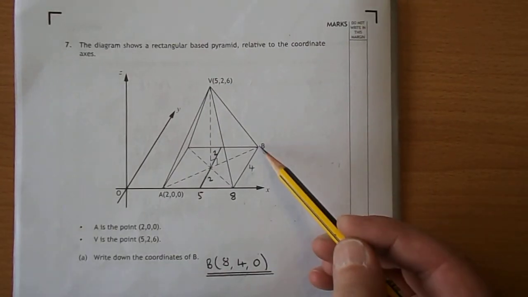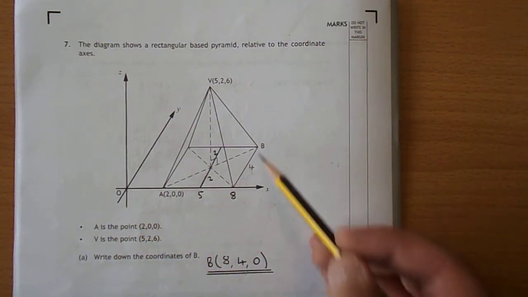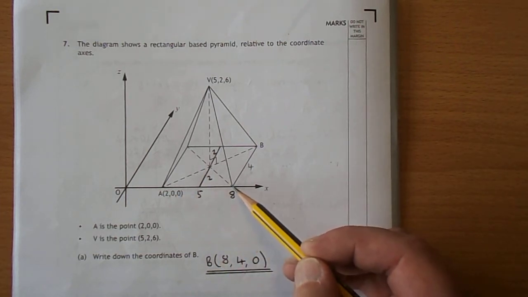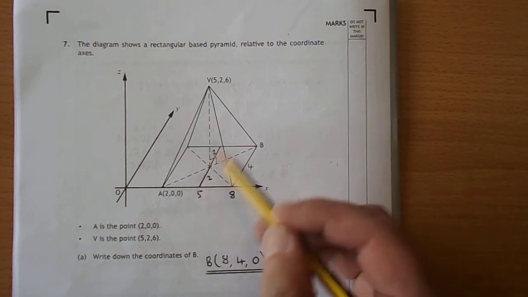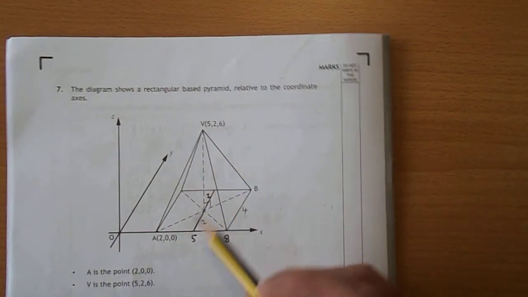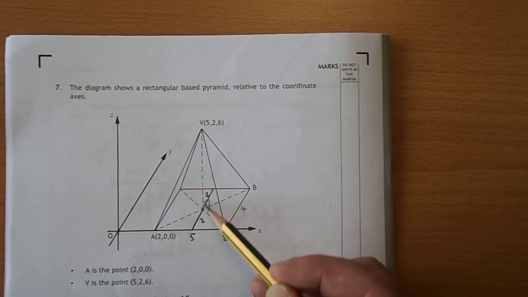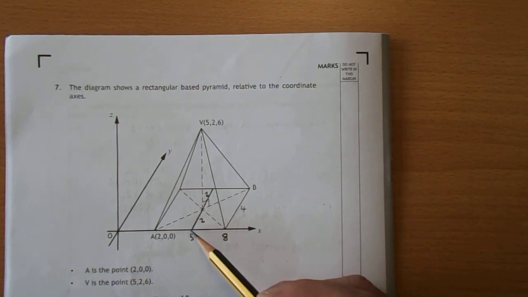Well, there's B. Now the coordinates of a point is how you would get from the origin to it, basically. Now we need to get this point here, and this is all important. V is the point 5, 2, 6. So you have to go 5 along, 2 back, and 6 up. Now, from 2 to 5 is a jump of 3.